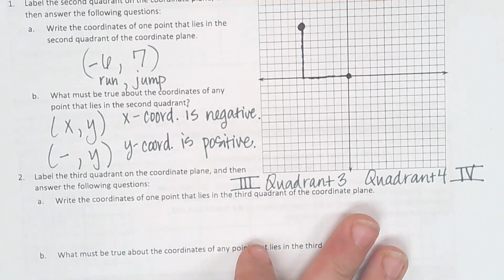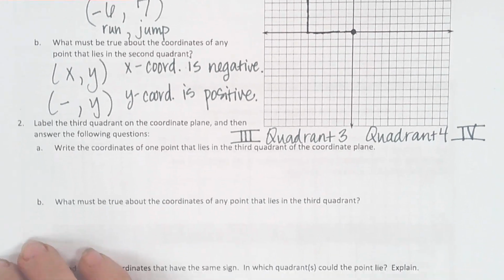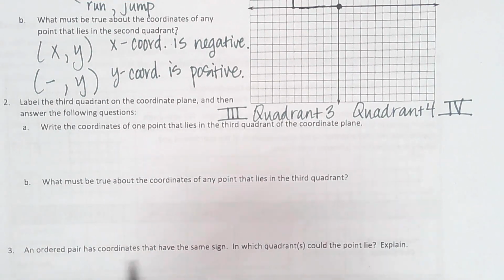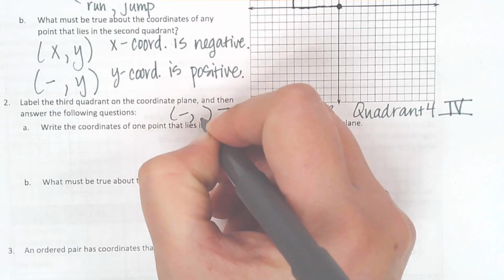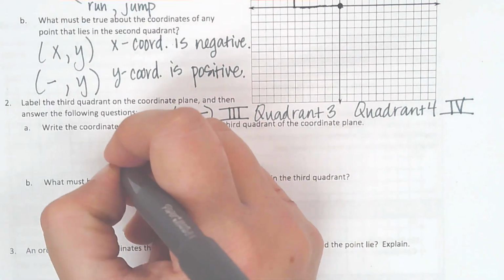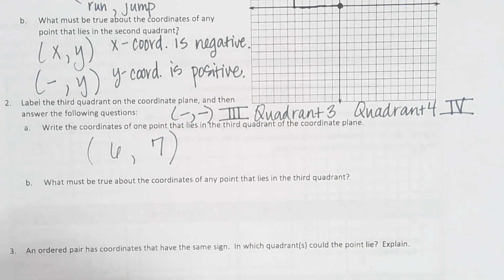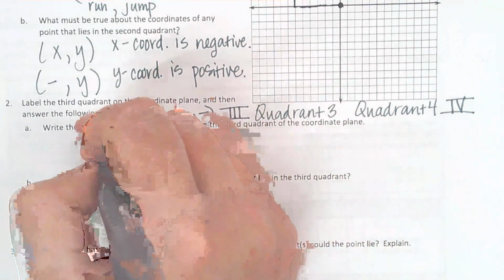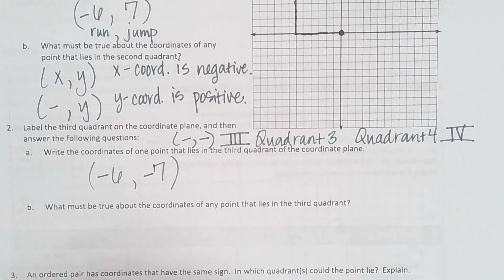Okay, now it says label the third quadrant. We already did it. But I want a point in the third quadrant, and what do we already know the third quadrant will have to be? What did we learn yesterday about the third quadrant? Both X and Y will be negative. Okay, let's stick with our same numbers. But what do I need to do to these? Because right now those are quadrant 1. -6, -7. What am I about to tell you to go do? Label it, plot it. Either one.